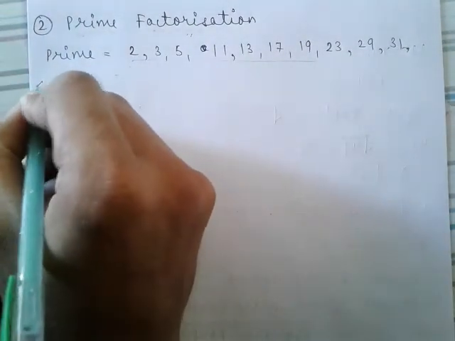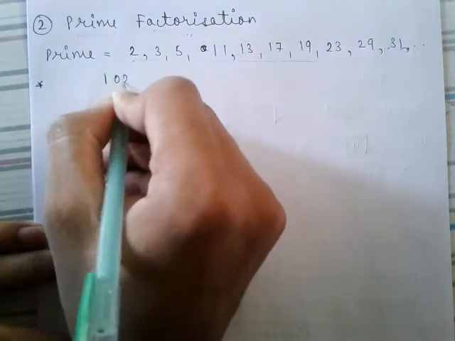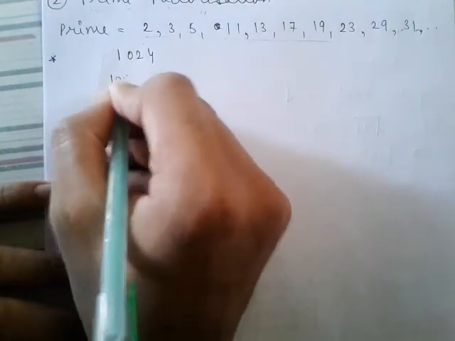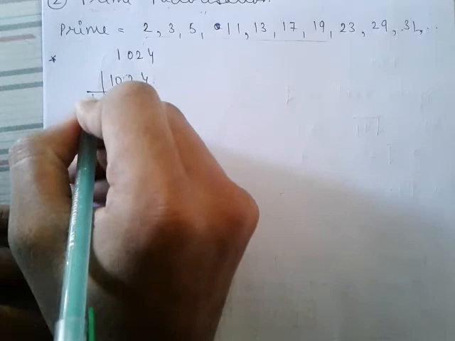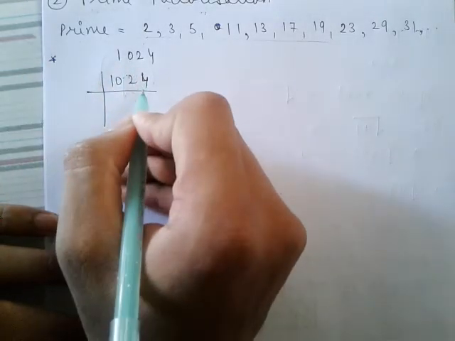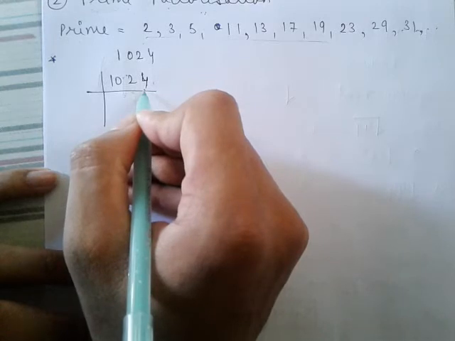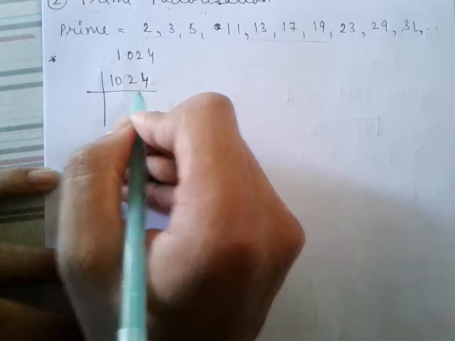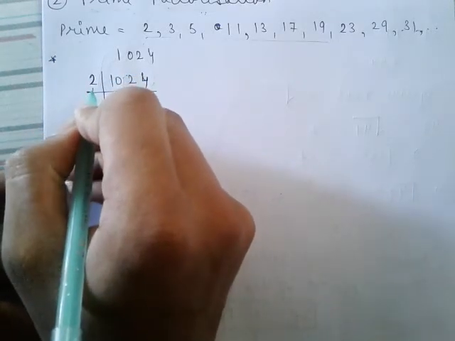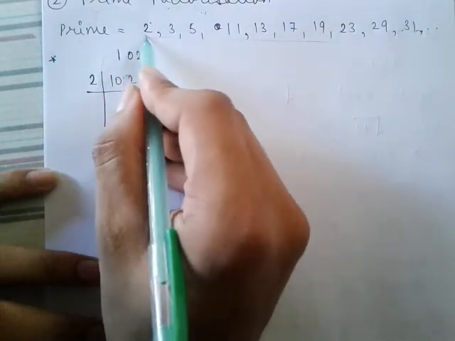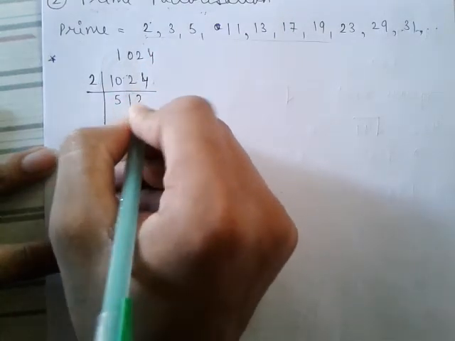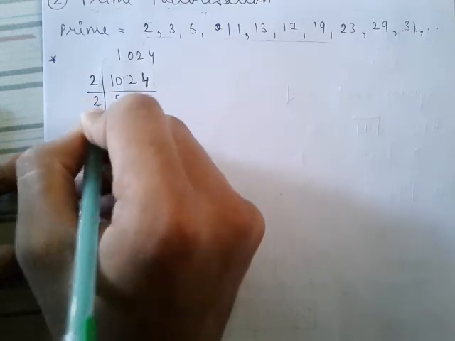So we will start with the perfect square number, which is 1024. Now we find its factors. So 1024, you have to find the factors of it. First, if you see the ones place has the digit 4, that is, it is an even number, and every even number can be divisible by 2. So we will divide it by 2. Because the first prime number is 2, we have to check the divisibility rule for 2. So it divides to give 512. Then it again can be divisible by 2.